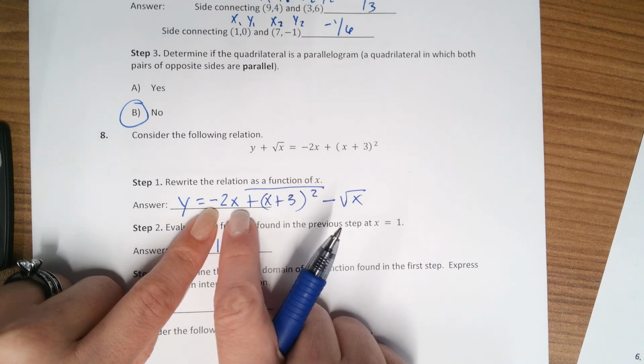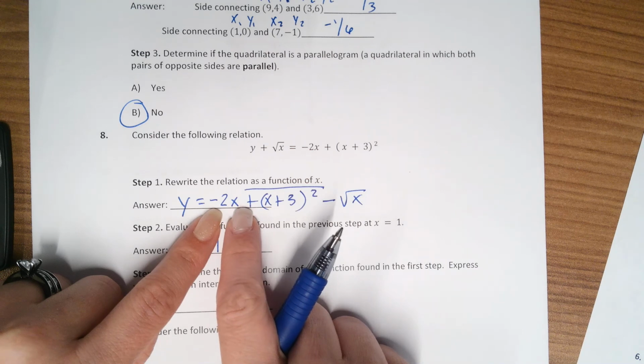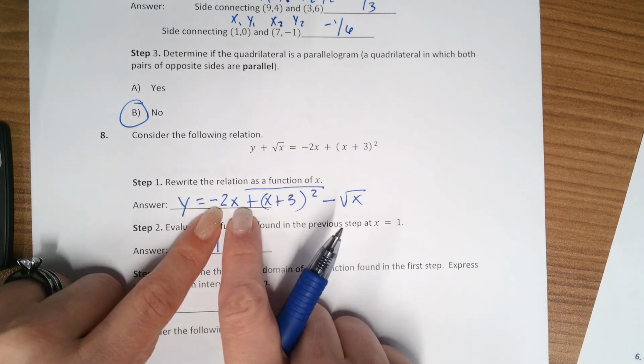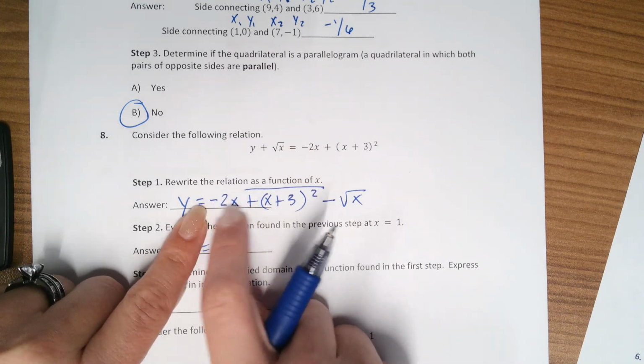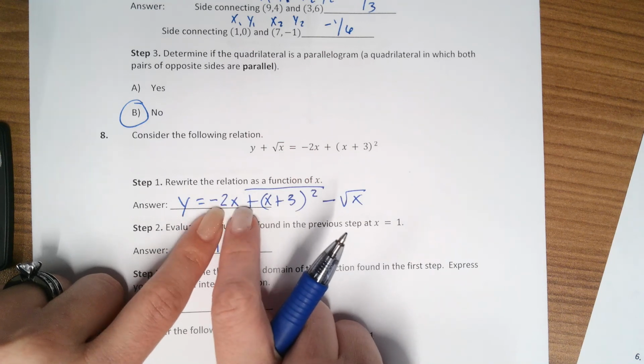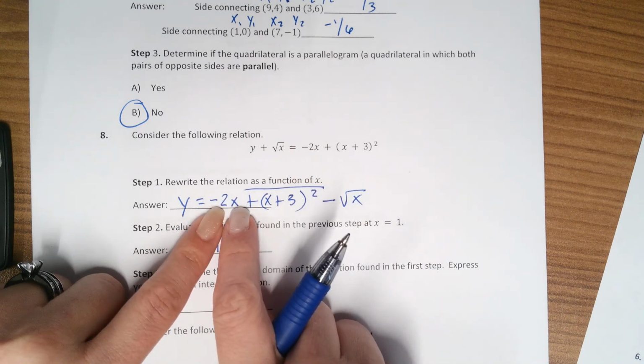Could I plug in 0? Sure, 0 times -2 is just 0. That doesn't cause any problems. And could I plug in positive numbers? Again, the answer is yes. -2 times 3, -2 times 50, -2 times 1,000,000. I'm not going to run into any issues here. So -2x isn't going to cause any restrictions.